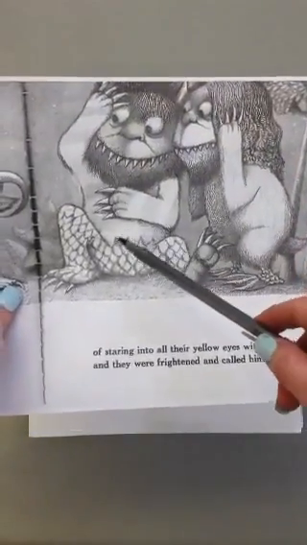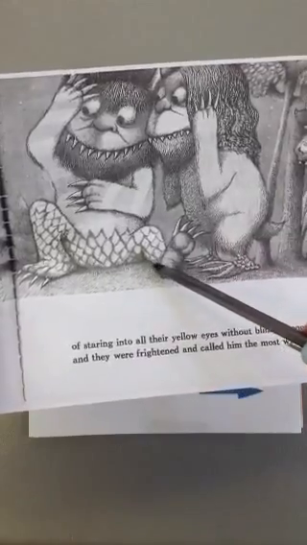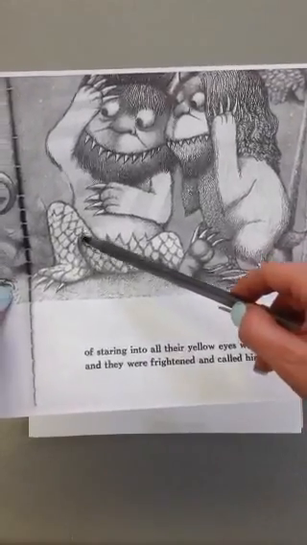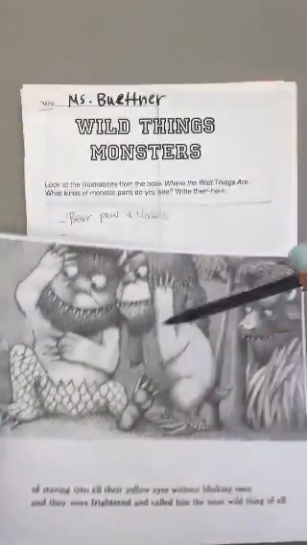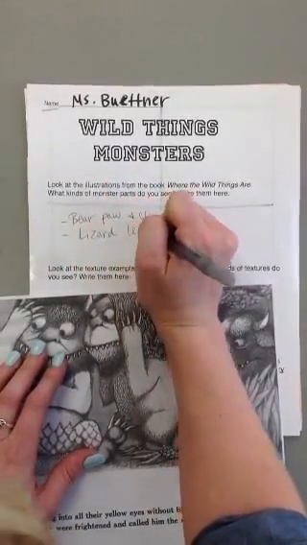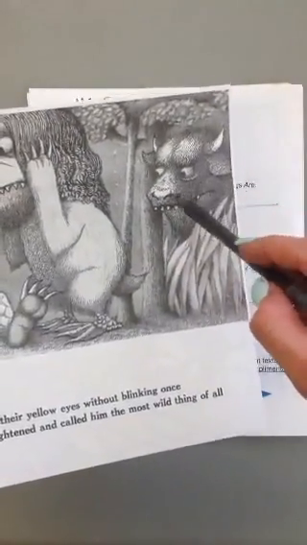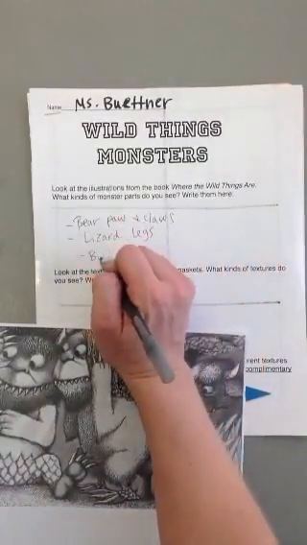Now I look at these monsters and I see some legs that look like they might be legs of a lizard. They look kind of scaly. So I'm going to put lizard legs. Now when I look at this monster in the corner, ooh, he's got some horns. He kind of looks like a bull. So I might say a bull head.